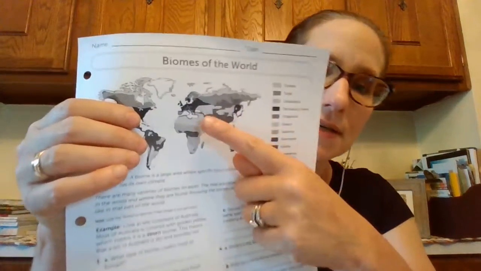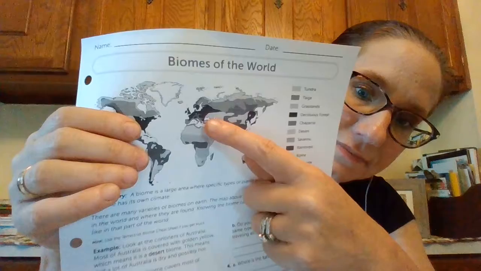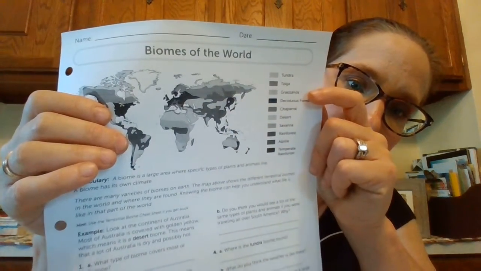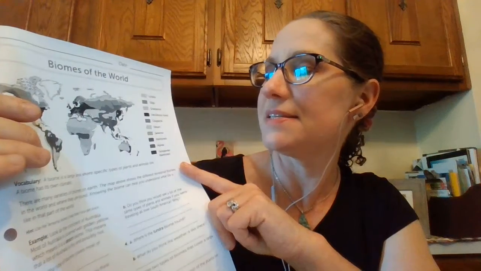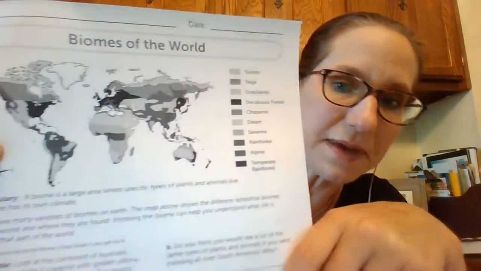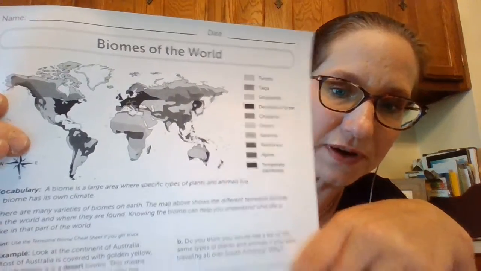What type of biome covers most of Europe? If we're not sure where Europe is, it is right here, and it would be this really dark one. So do you think it would be deciduous forest or temperate rainforest? Which one would make more sense for what you know about Europe? What do you guys think? It's kind of hard to tell since these didn't print out with colors. It would be a deciduous forest. It's kind of similar to what we have here in North America, not a rainforest. Deciduous forest is the answer for number 1.